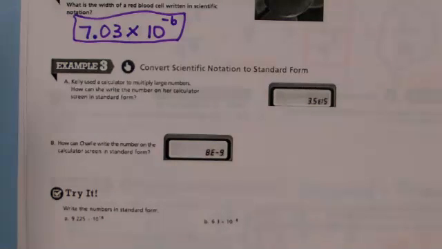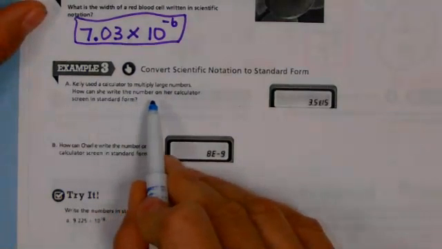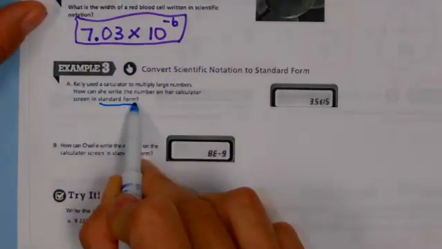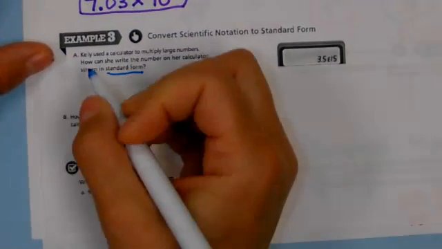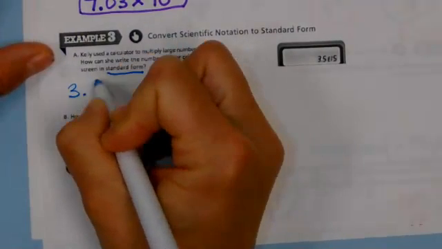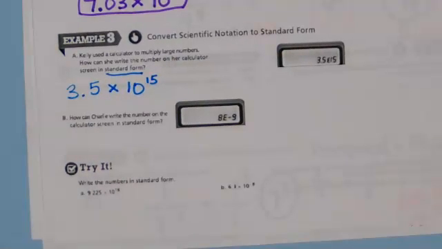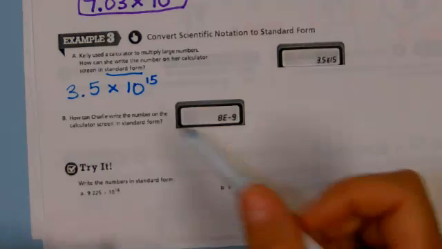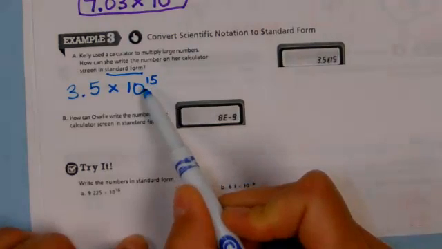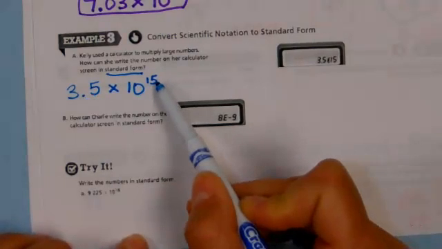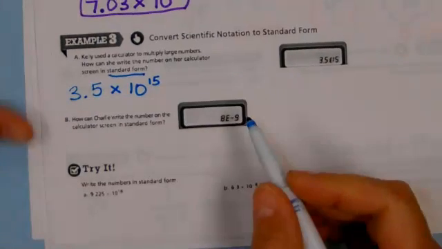So example 3 says, Kelly used a calculator to multiply large numbers. How can she write the number on her calculator screen in standard form? Okay, so this calculator says 3.5 e to the 15. In scientific notation, that would be 3.5 times 10 to the 15th power. That's what that's telling her. Now, we just learned that this exponent, this 15, tells us how many spaces to move that decimal point. And since it's positive, it's going to make a really big number. And so we're going to move that decimal to the right 15 times.